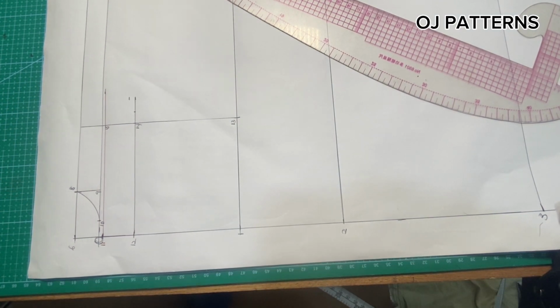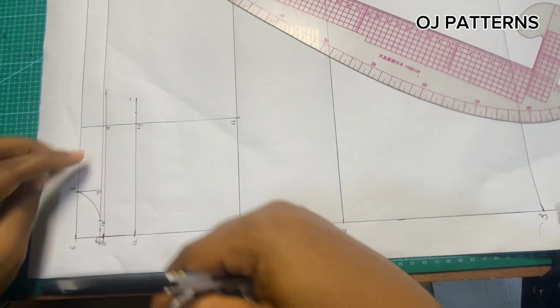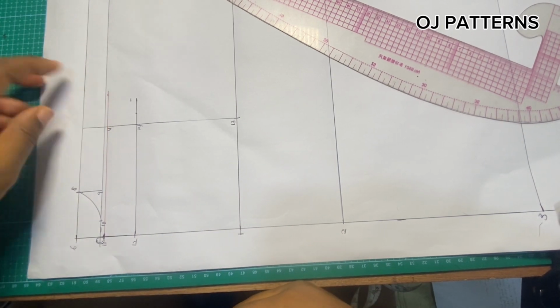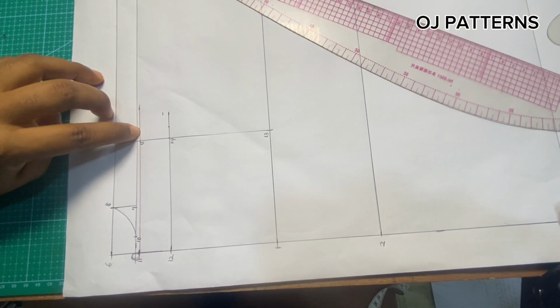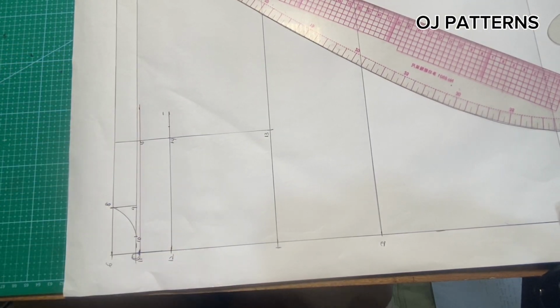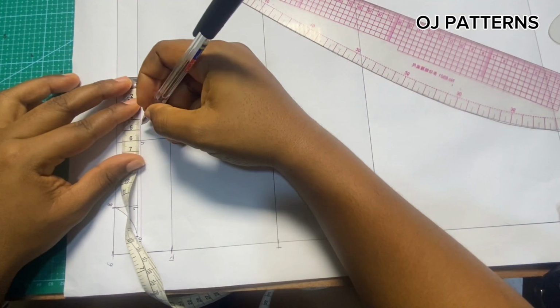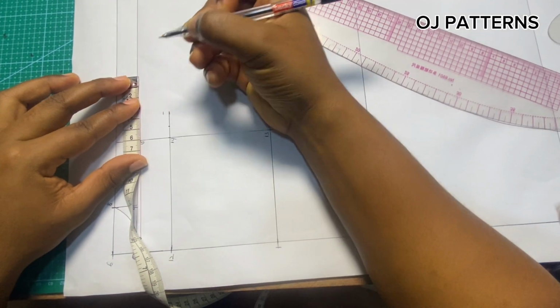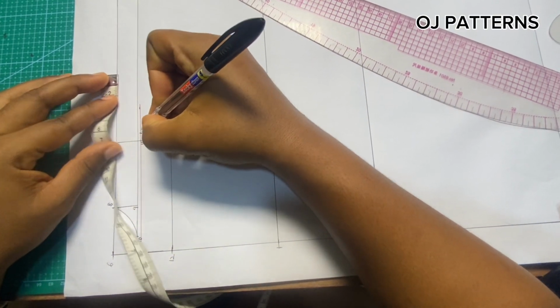Next, moving on. 15 to 16 is 1.25 to the right. So from 15, which is on that point 11 line, that's the red mark here, we would measure 1.25 outwards, towards our right. So this is point 16.